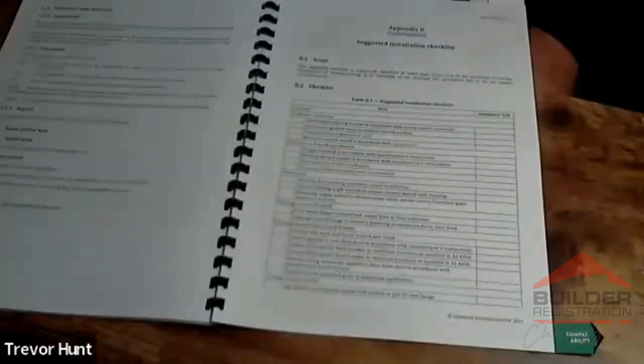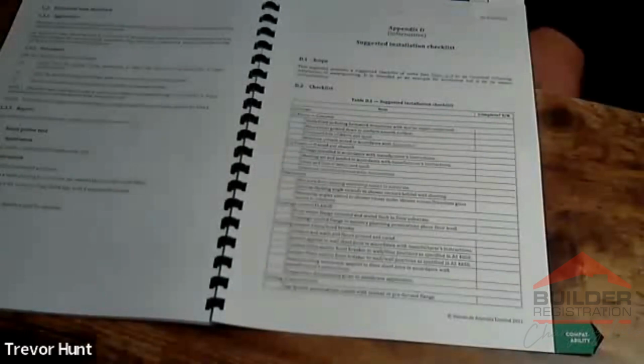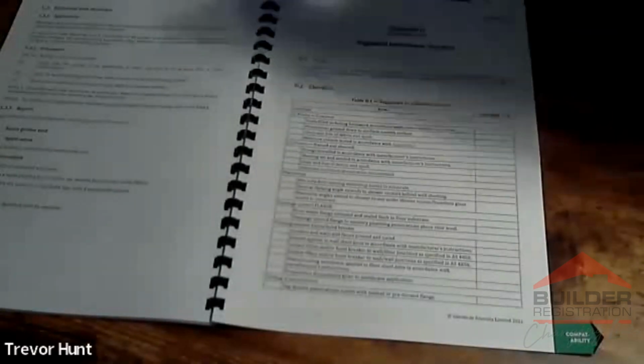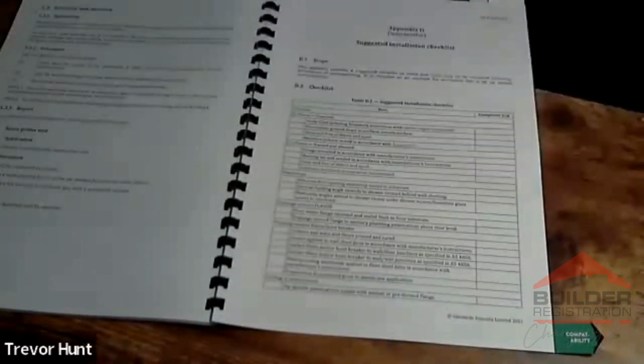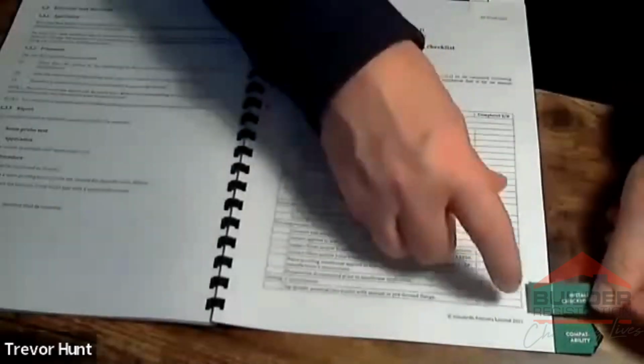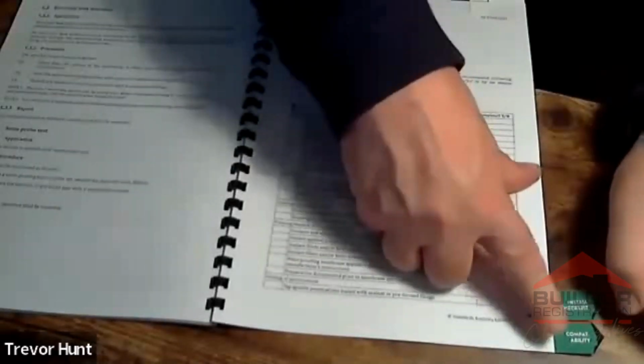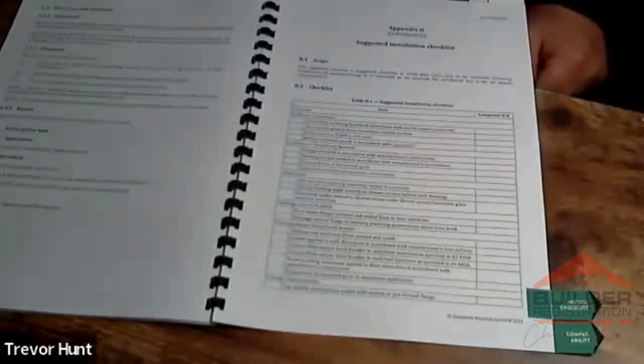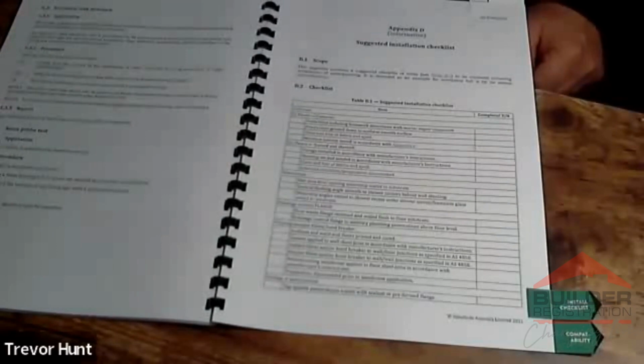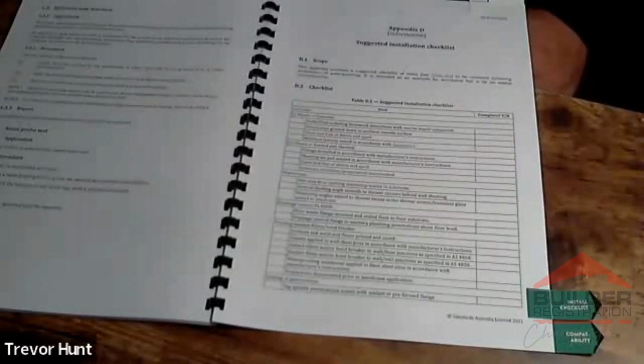After compatibility, we're going to page 57 and we're doing an install checklist. Install checklist is going in on page 57. Page 57 is our install checklist.